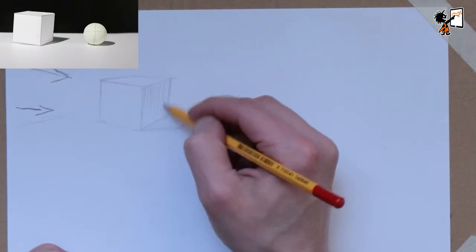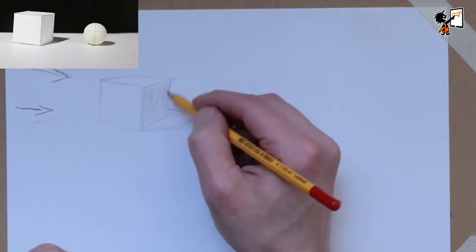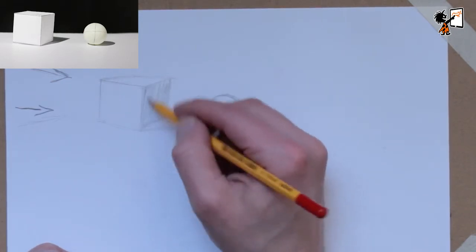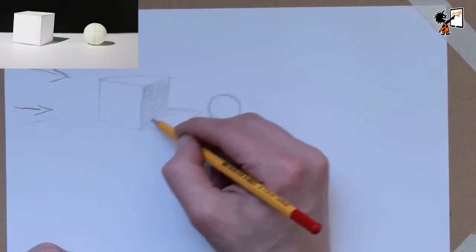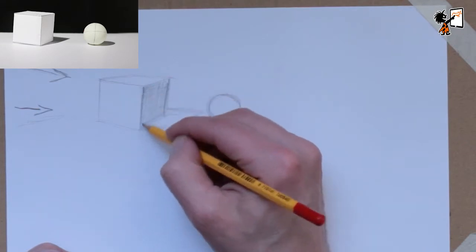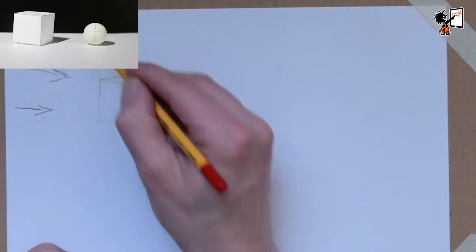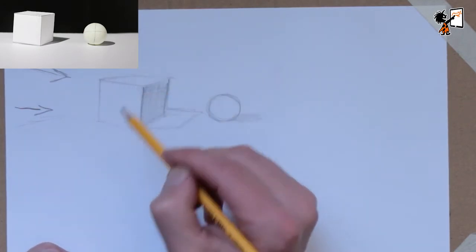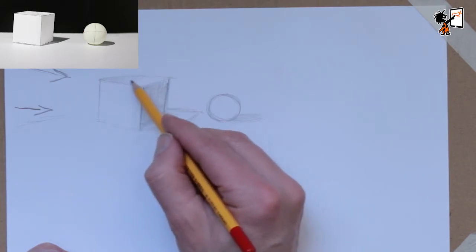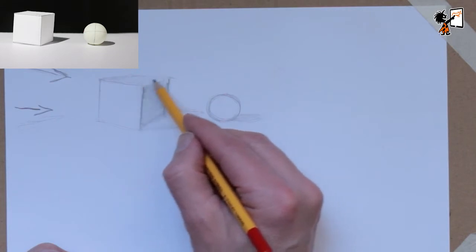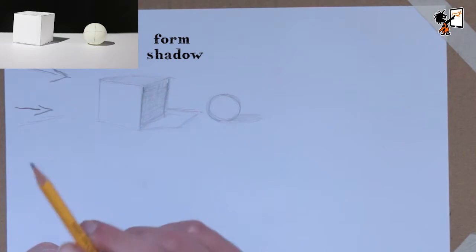I draw the shades vertical and then from right to left. In this way you get a more solid shadow. On top of the cube, the side is also slightly darker, because the light comes from the front. I draw in the shadow very lightly. These shadows are also called form shadows. So the shadows that are on the object are called form shadows.